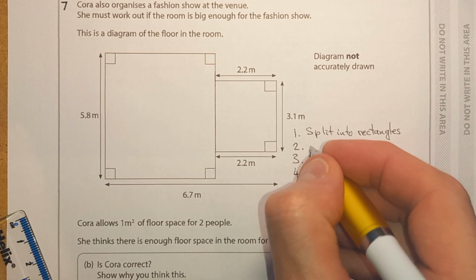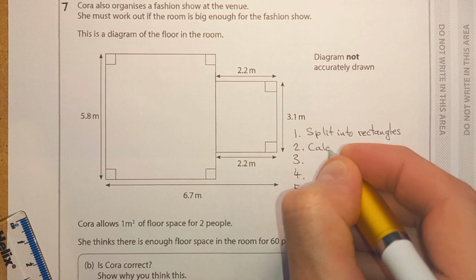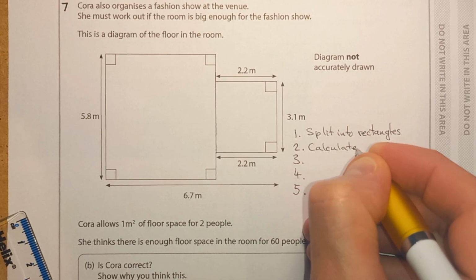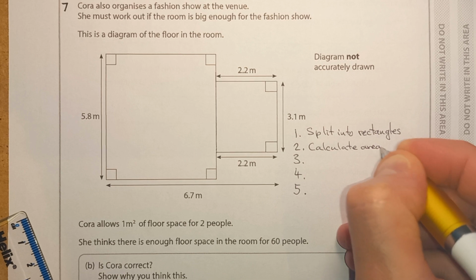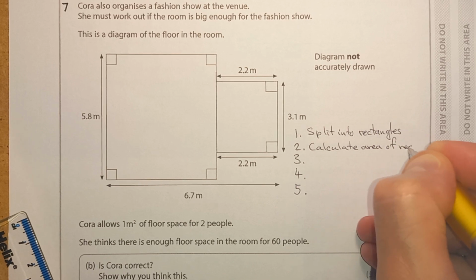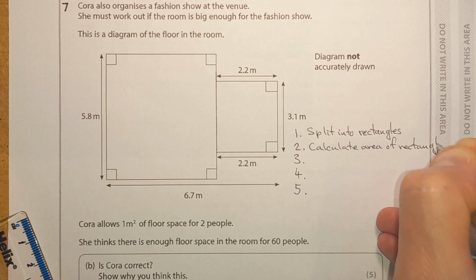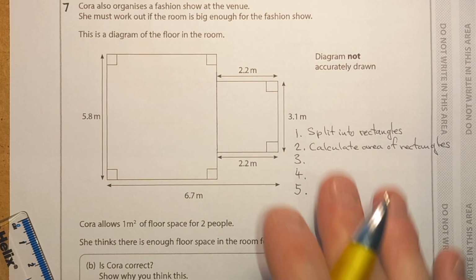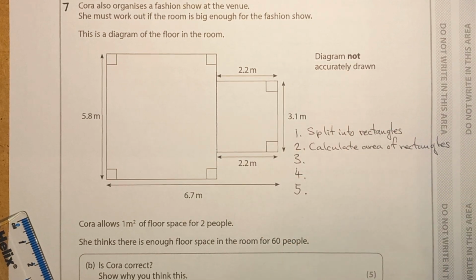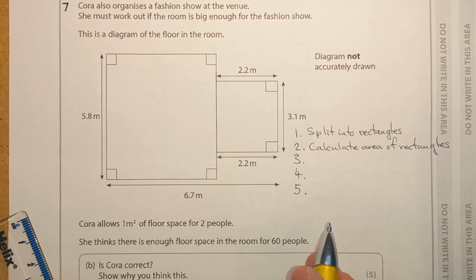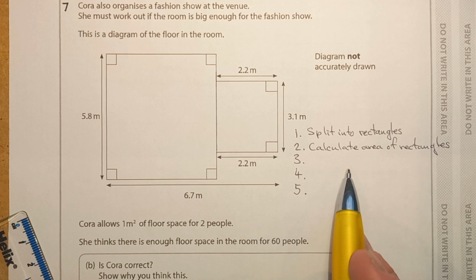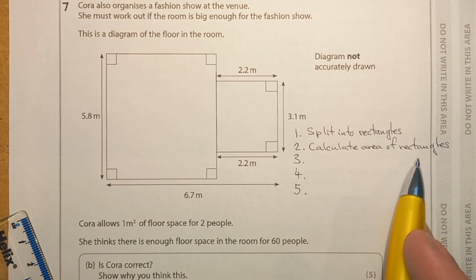So we can then calculate the area of rectangles. Sometimes I like to write all of the steps first and then do the calculations. This time I'm going to do it as I go. So let's work out the area of the rectangles.